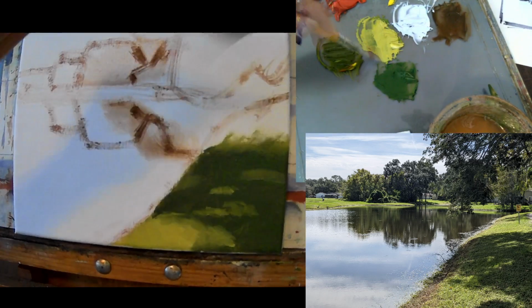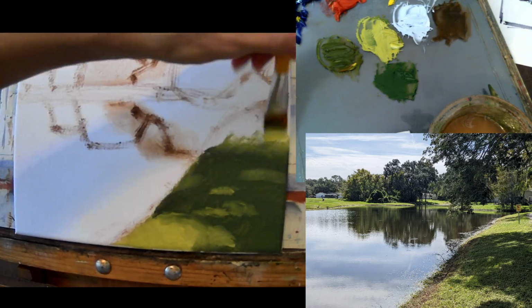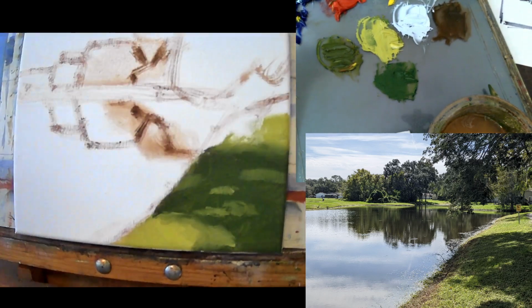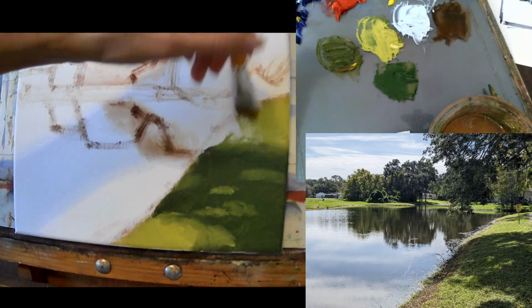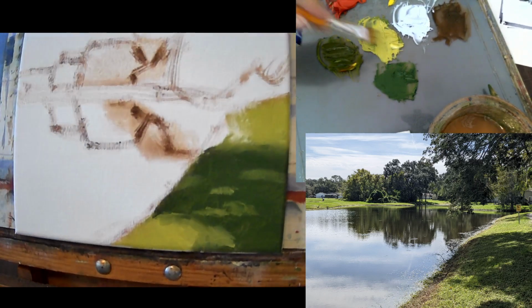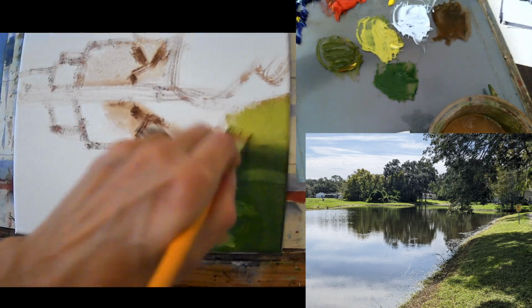And then I'm continuing on back with the other part of the grass.